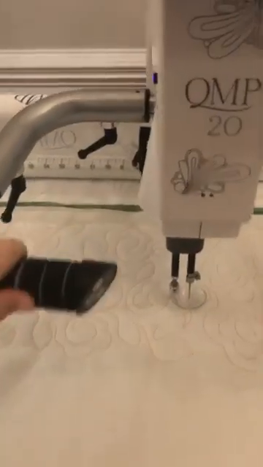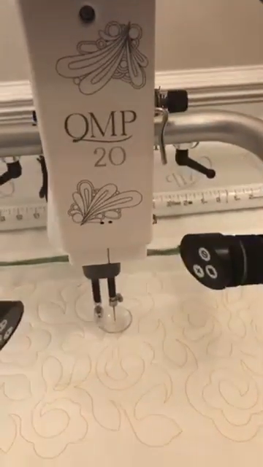So here we go. I'm going to take you now, okay, and I'm going to flip you around. Okay, so I'm going to turn my light on so that you can see a little bit better.